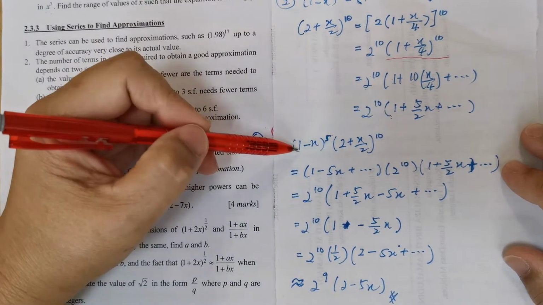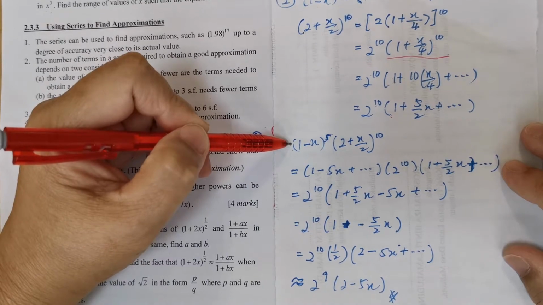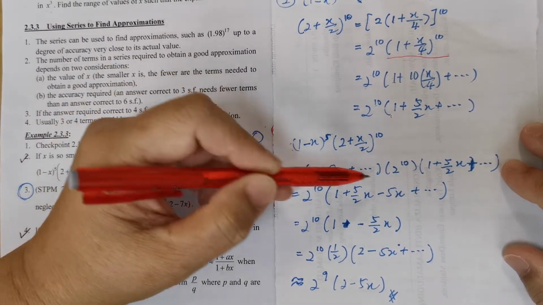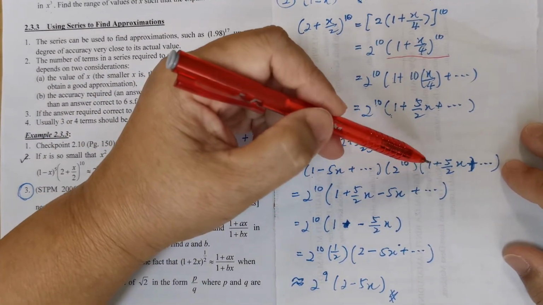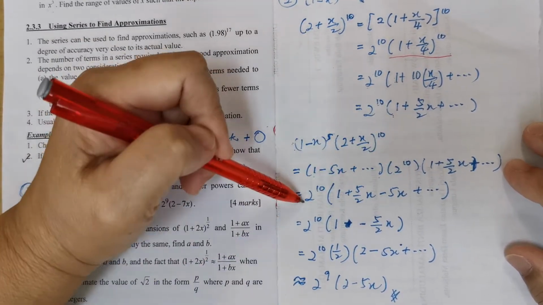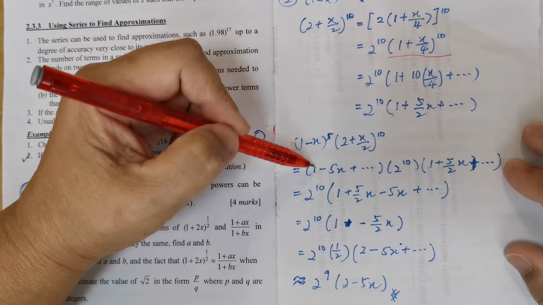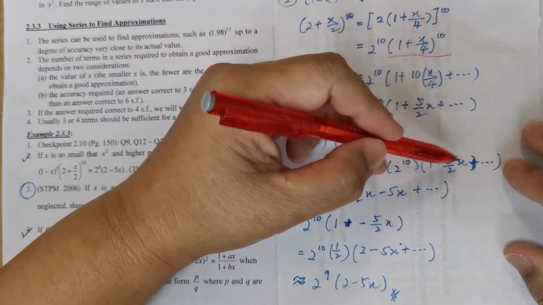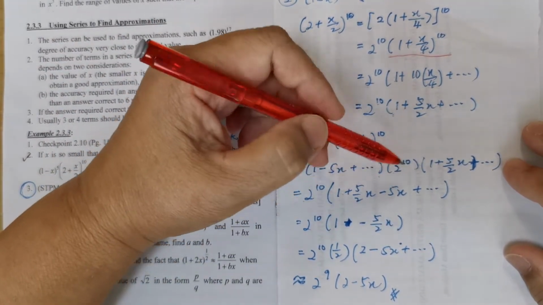Now we go back to the question. So this is the question. We combine them, 1 minus x power 5 and 2 plus x over 2 power 10. So 2 power 10 we can put aside. Then we expand. So 1 has to multiply each term. So 1, 2.